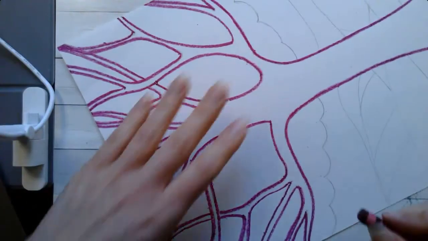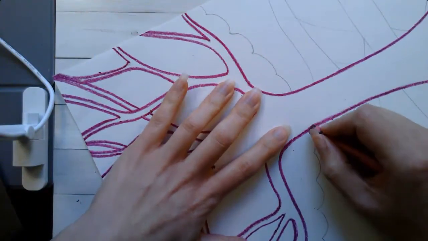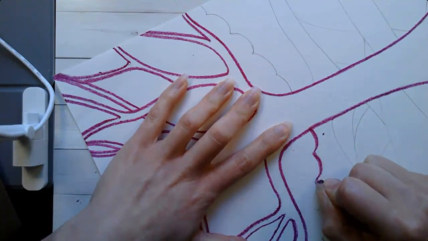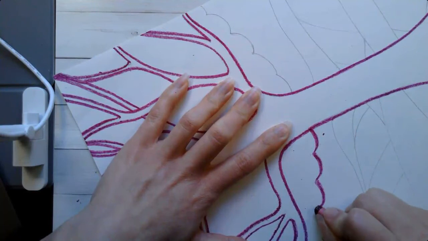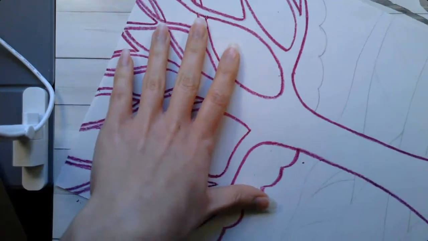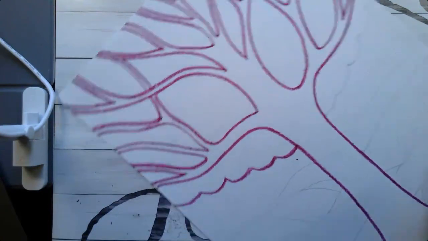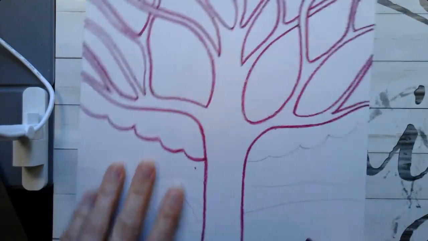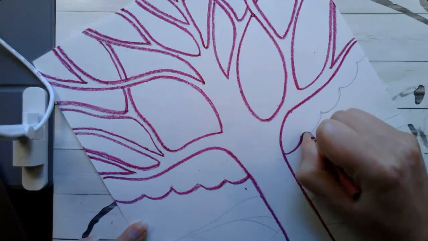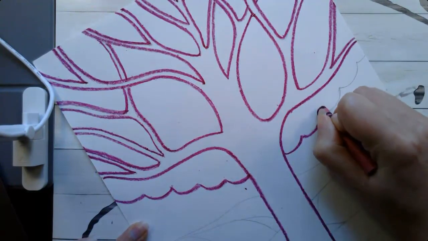Again, it's your choice which warm color you choose to use. I'm going to come down here and also outline this curve we added for the leaves. And then in a second, we are going to switch and start using some cool colors for the bottom.